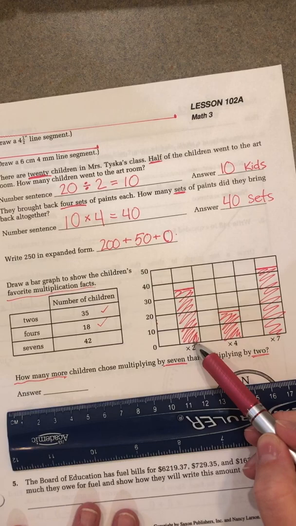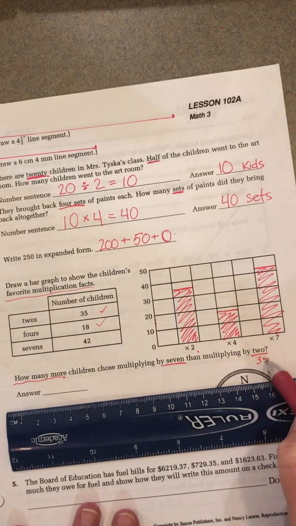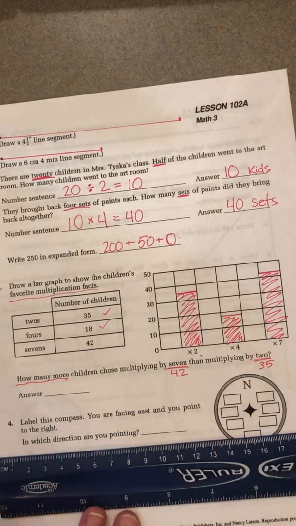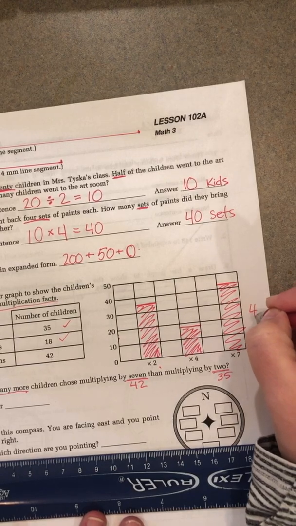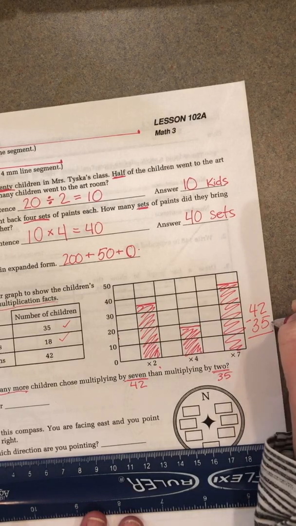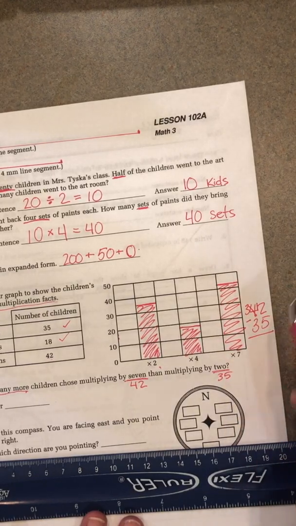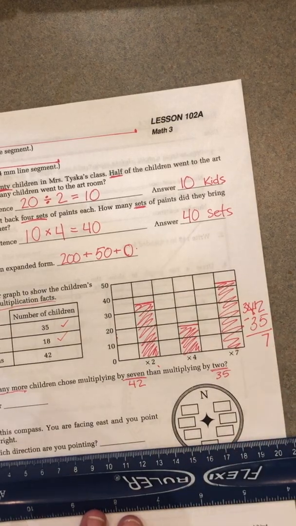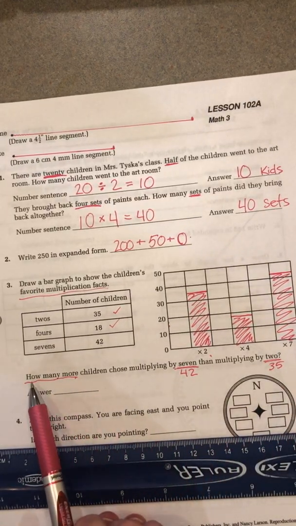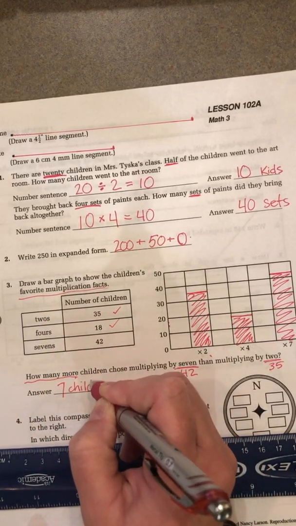Finding the difference between times 2, which was, let's go over here, which was 35, and times 7, which was 42. So, I'm going to work over on the side here. 42 take away 35. Bigger bottom, go to the neighbor and borrow 1, bring it back home. 12 take away 5 is 7. 3 take away 3 is 0. So the difference is 7. And what were they asking about? How many more children? So 7 children.